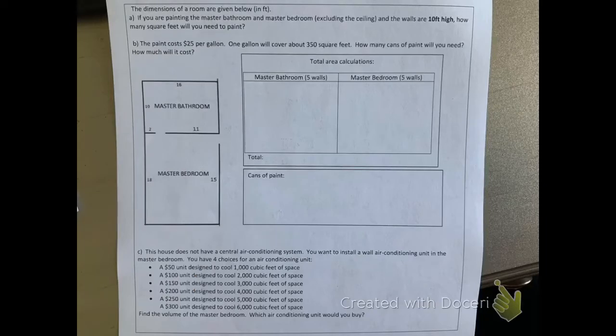For the back side of the notes, you're going to be applying area and volume. In this scenario, it's a house flipping application, in which you're buying a house that needs, for instance, paint, a new air conditioning unit, new tile, or exterior work. Here, we're going to be repainting some of the rooms and putting in an air conditioning unit and finding out the cost of that.